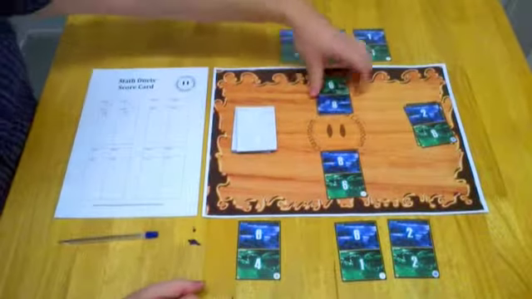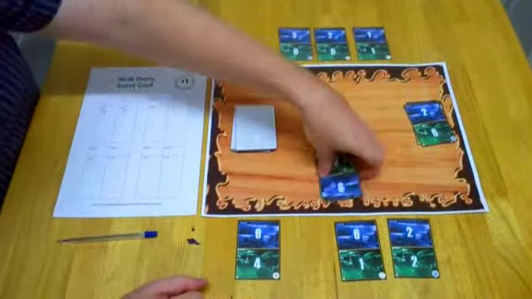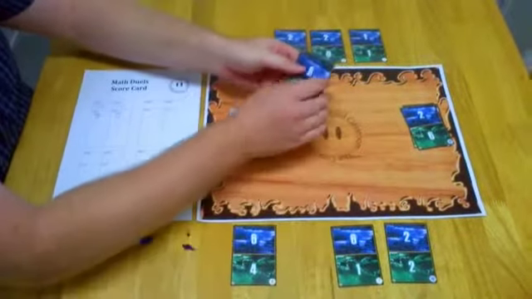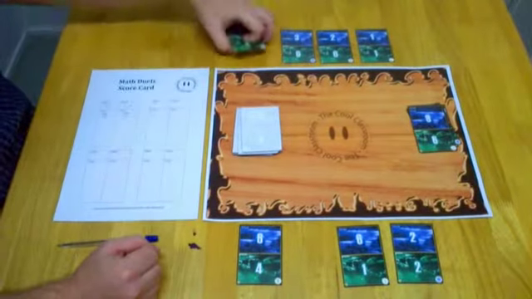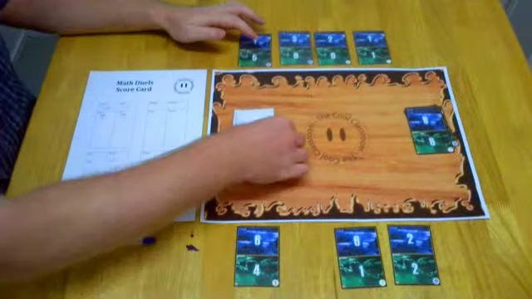Let's just have a look at this one more time. Let's discard these. Jack attacked, so Jack takes the first card. And then Jill takes a card.